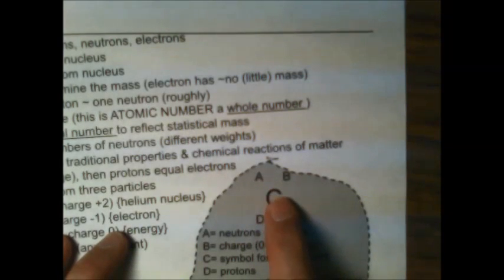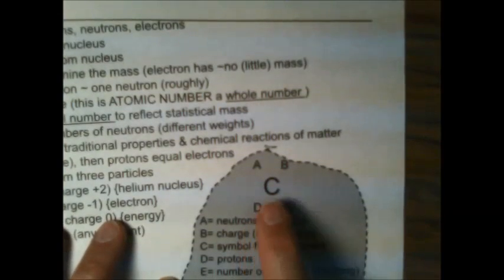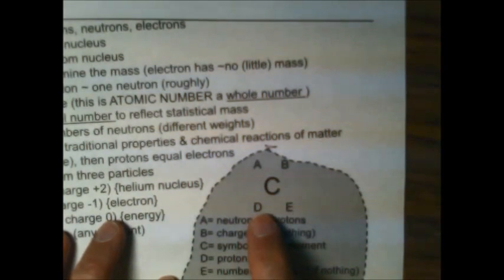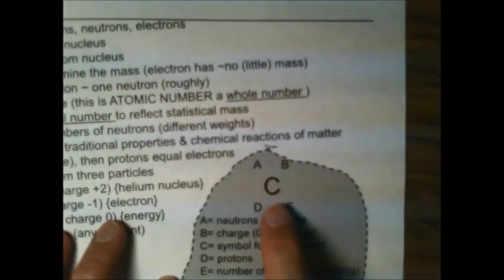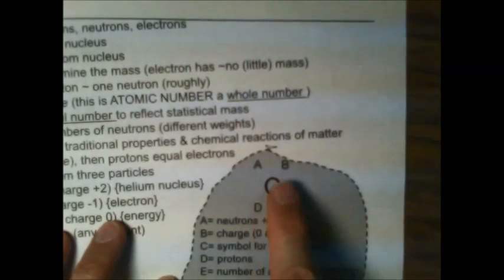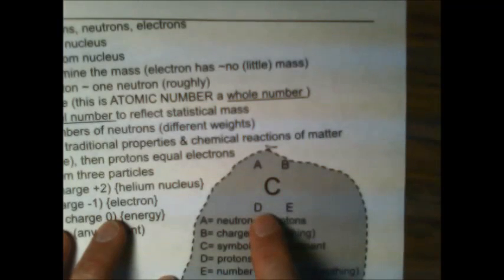Again, back centering on the element, the lower left number is the number of protons, and that's somewhat redundant because whatever the element is, it's always going to have that number of protons. So that's a little redundant because the number of protons defines the element name. But irregardless, that's where the number of protons is put.